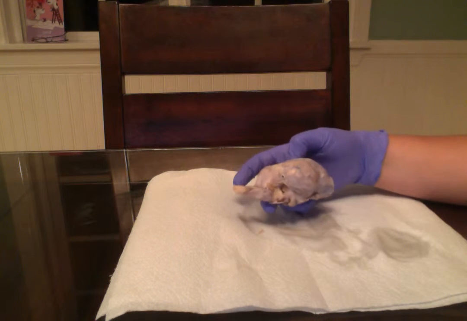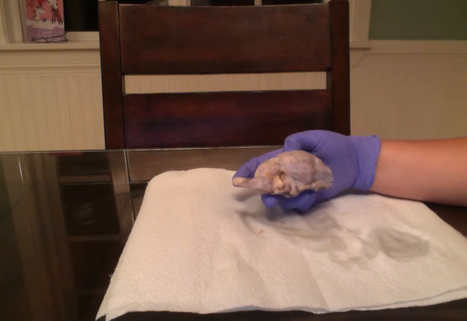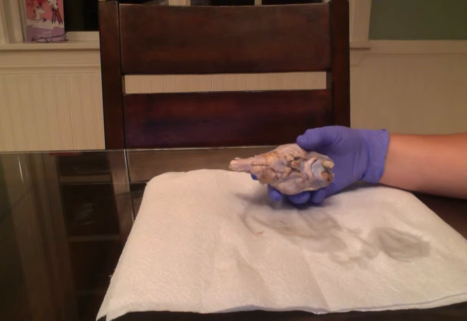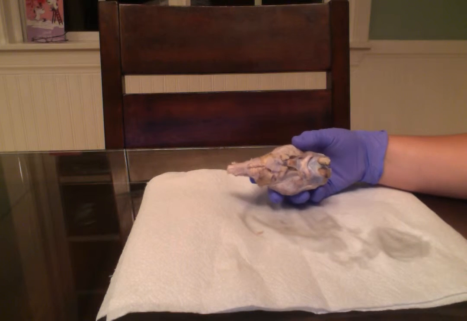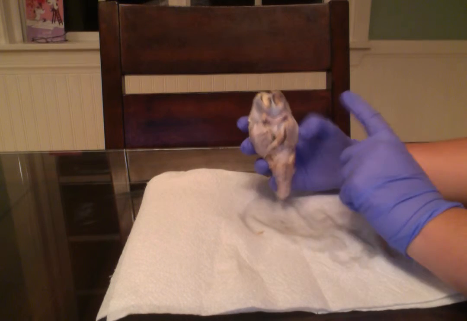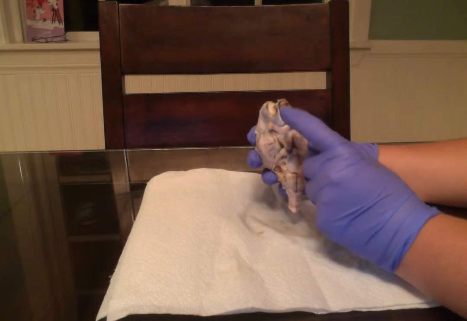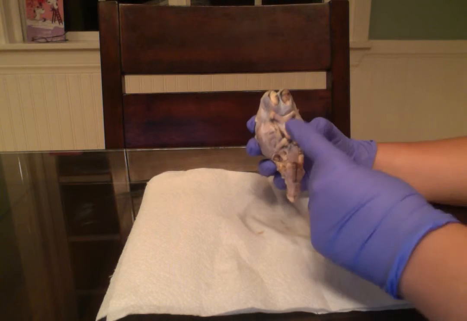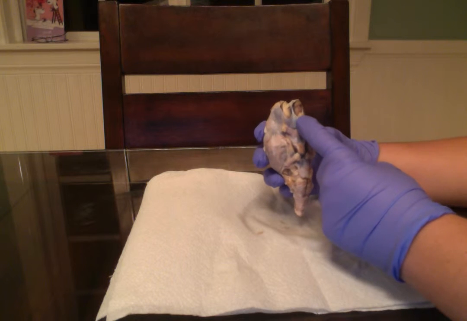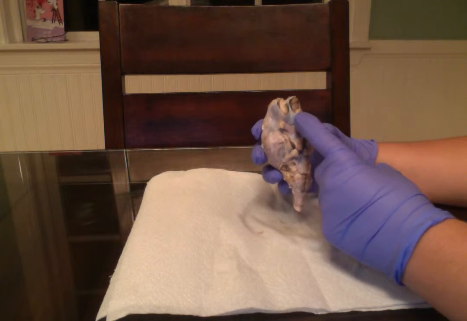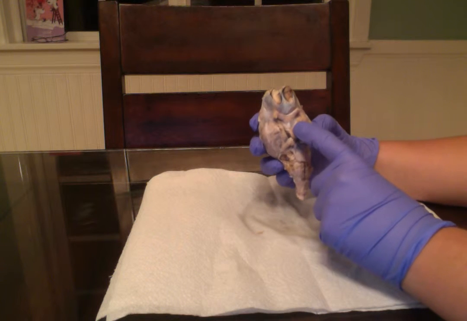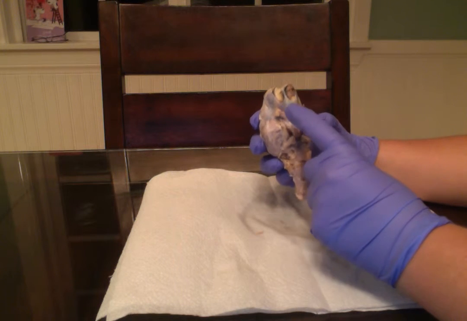We are now going to look at the ventral side of the sheep's brain. So that would be this underneath area. And if we look at it this way is a better way. So we have the olfactory bulb. We have the olfactory tract. We have the optic nerve and the optic chiasma.